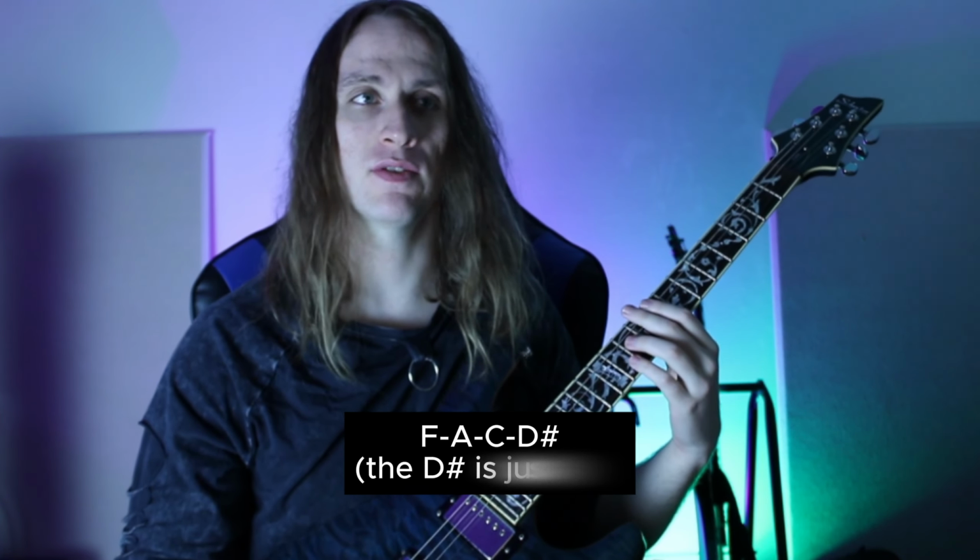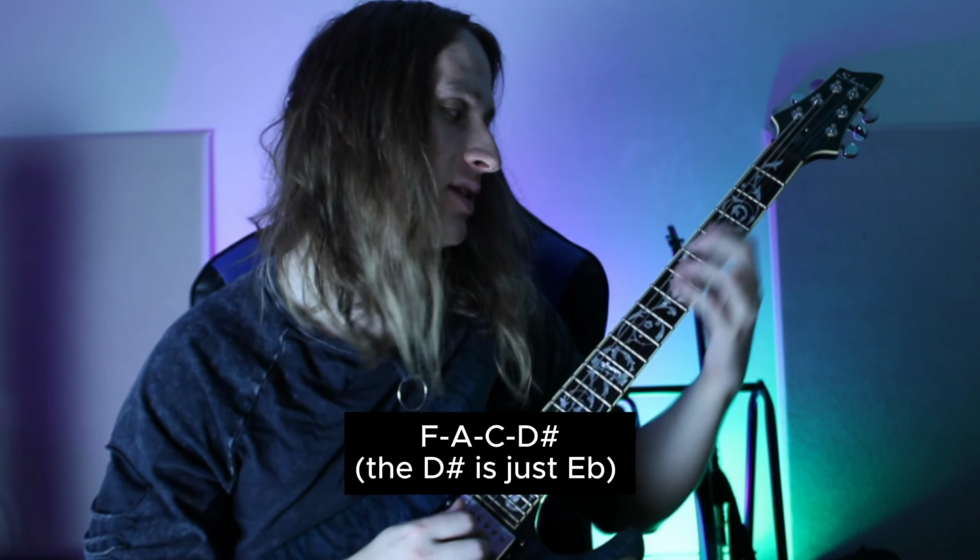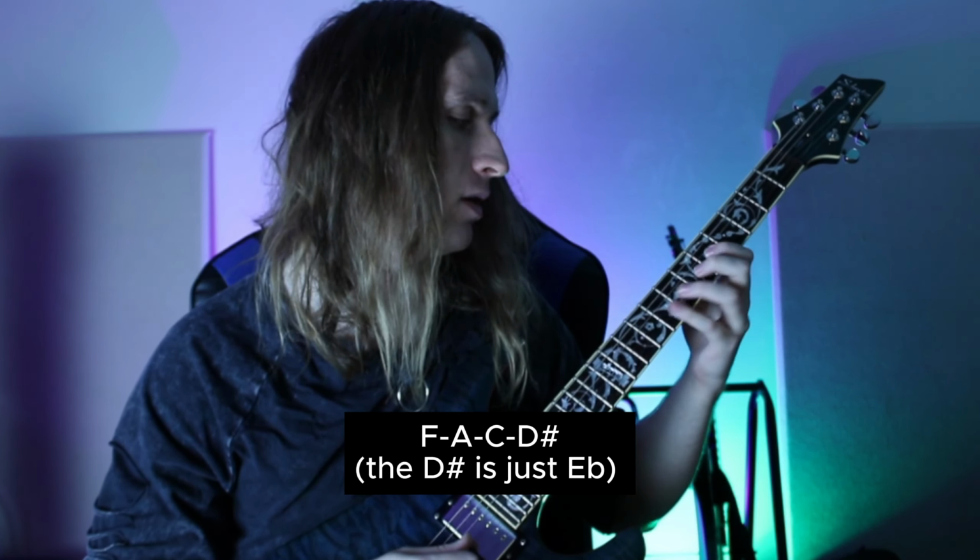The only difference is if you do, like I said with the enharmonic, F, A, C, okay? And then we have E flat. What they want you to call that is D sharp. Because if you think about it like this, F, G, A, B, C, D sharp, that is an augmented 6. You're raising it, right? I know it's confusing.